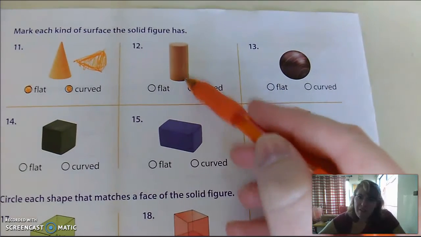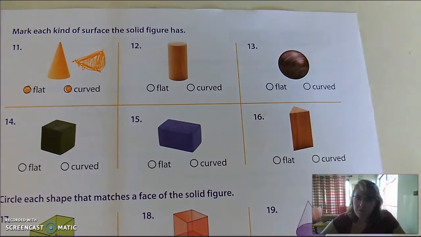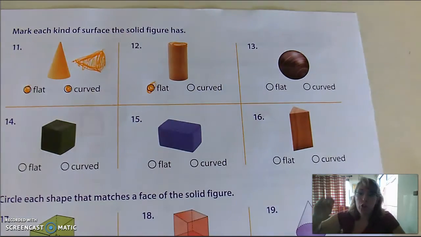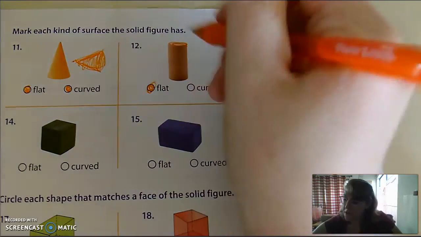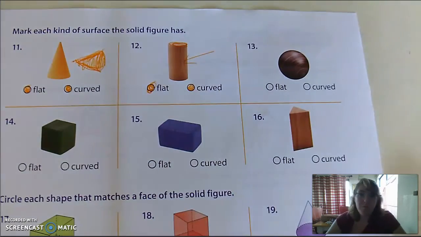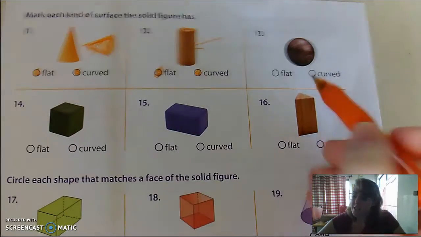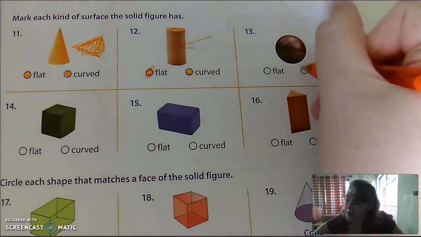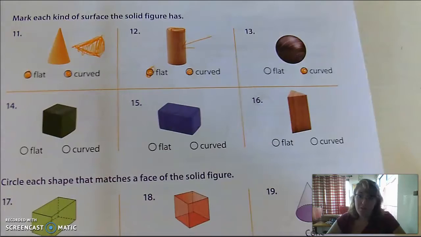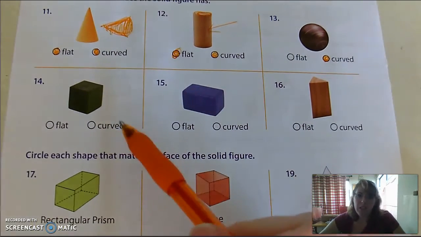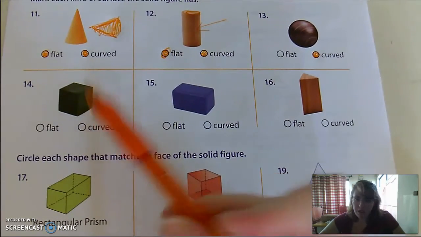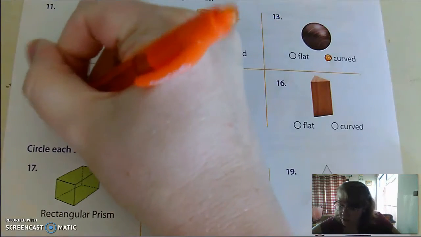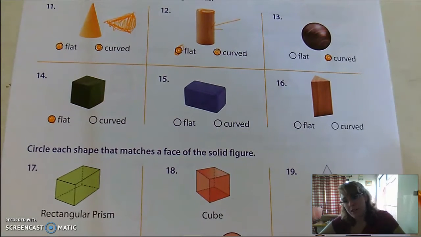Does this cylinder have a flat surface? Yeah, right there. So yes, it has a flat surface. Does it have a curved surface? Yeah, this right here is curved. So we bubble in both of those. Does this sphere have a flat surface anywhere? No, but it does have a curved surface, right? Okay. Does this cube have a flat surface? Yeah, it's got a lot of flat surfaces, huh? Does it have a curved surface? Could it roll down a hill?